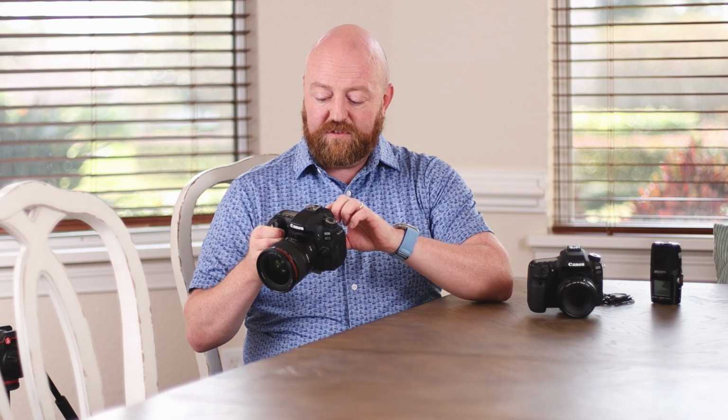That'll work great, but if you want to be able to blur the background and you want to be able to control the lighting settings with more precision, get a DSLR. But if you're going to go that route, you need to learn how to do it.